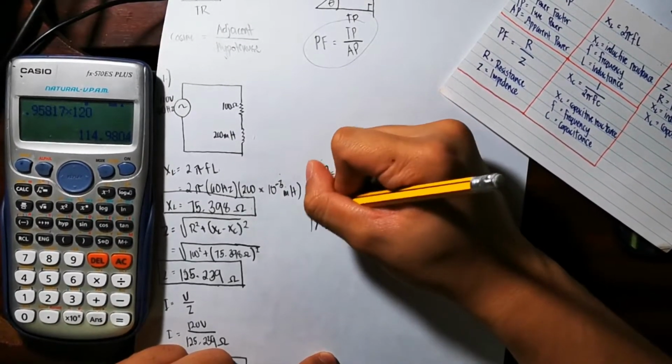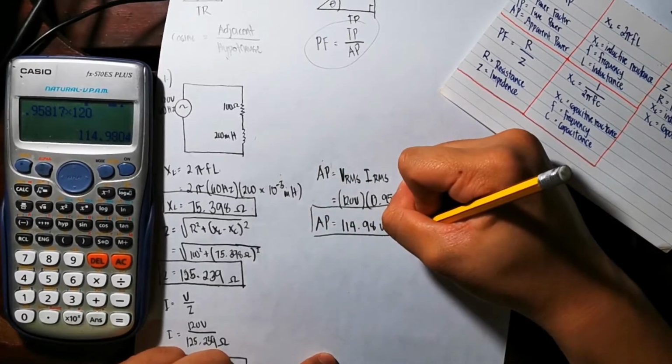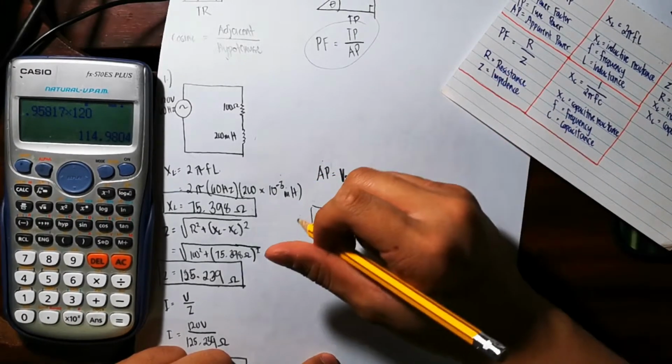So this is our apparent power. So now we'll compute for the true power.